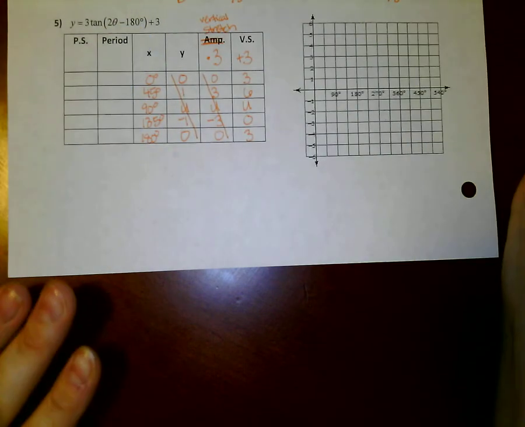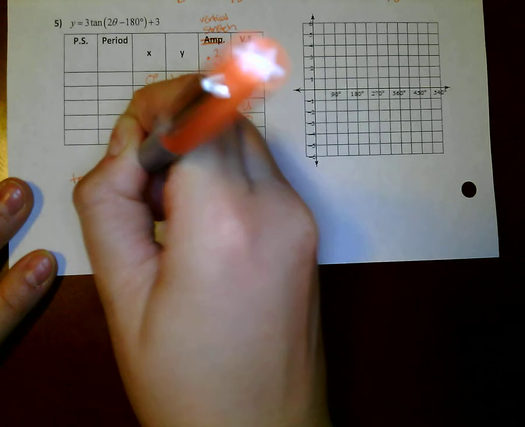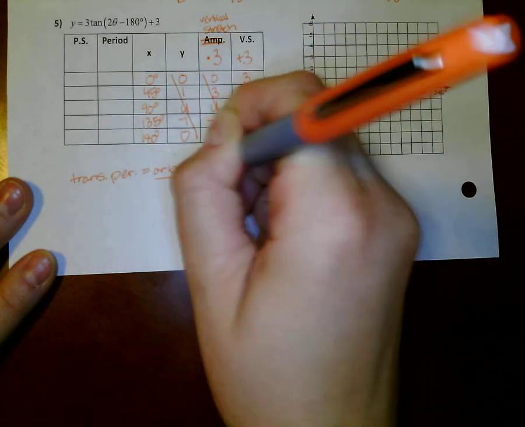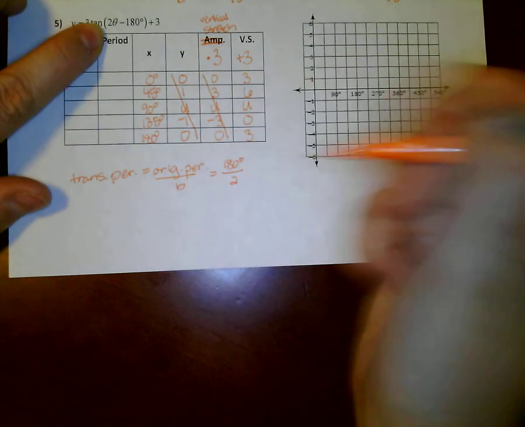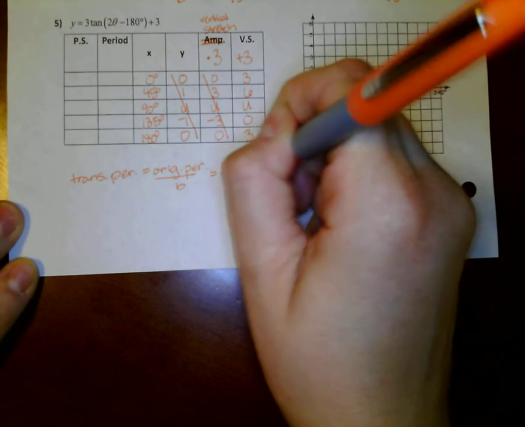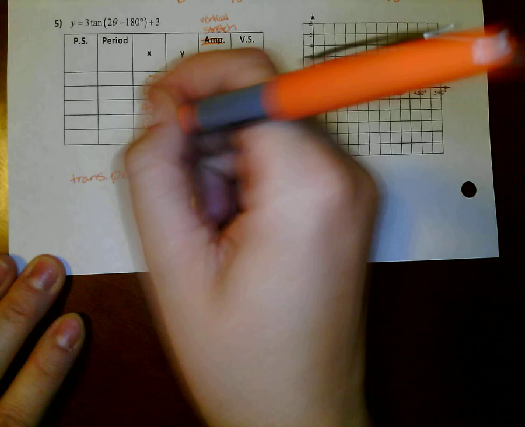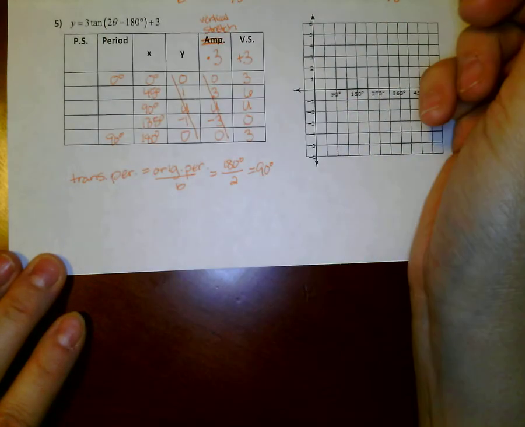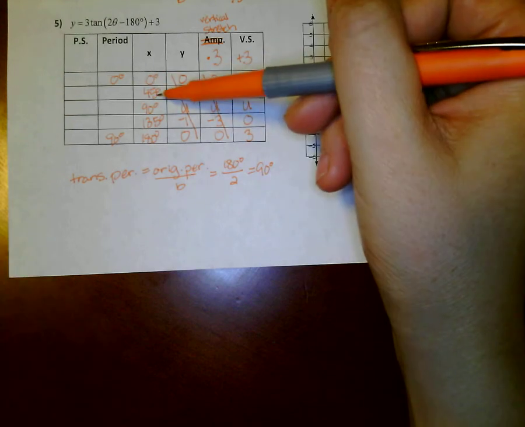Now to work on our x values. First, we want to apply the period change. The formula for transforming a period is that the transformed period is equal to the original period divided by b, which in this case would be 180 degrees divided by 2, the b value present in the function, which equals 90. So this function's being squeezed or compressed horizontally, and instead of reaching out to 180 degrees, it's going to reach out to 90 degrees. So now the increments between each function are half as big as they were.